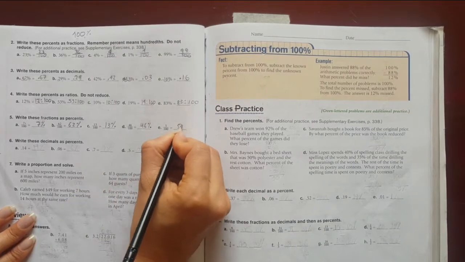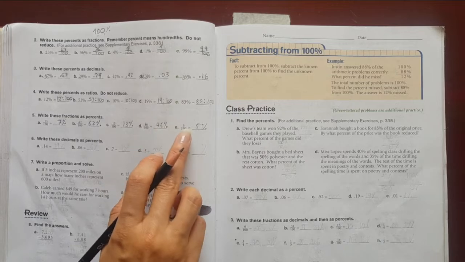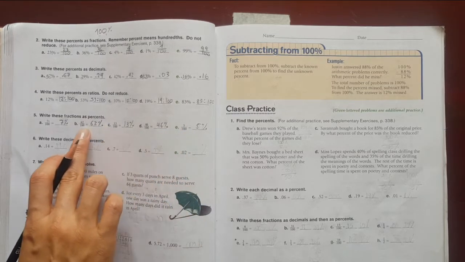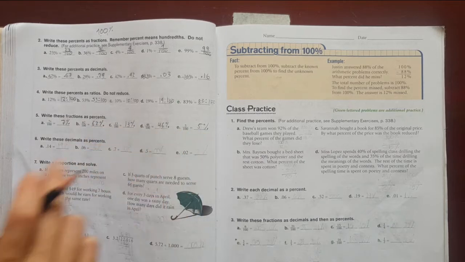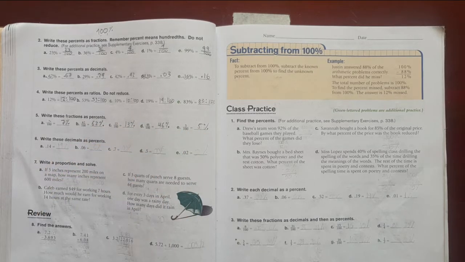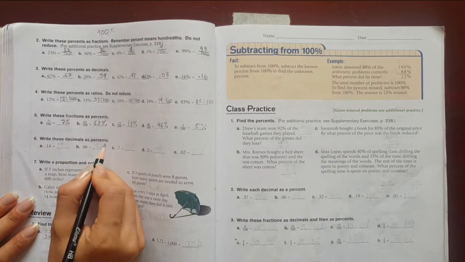Yes, and 5%. Simplemente es agregarle el porcentaje porque estamos hablando sobre 100. Solo le agrego el porcentaje. ¿Sí ven? Por ciento.